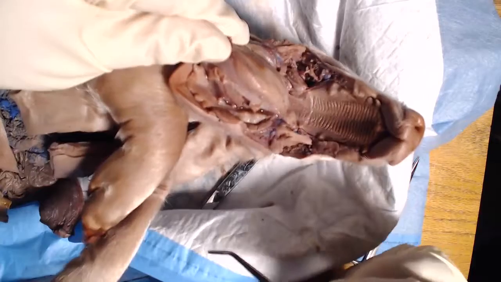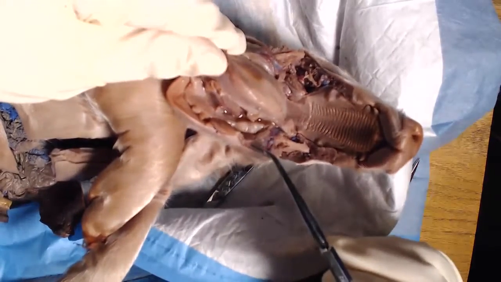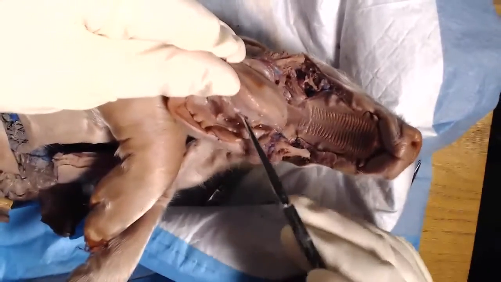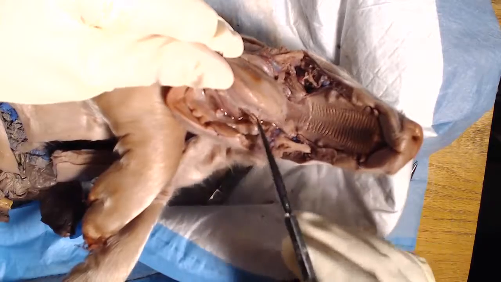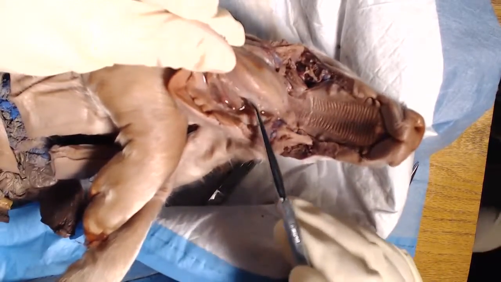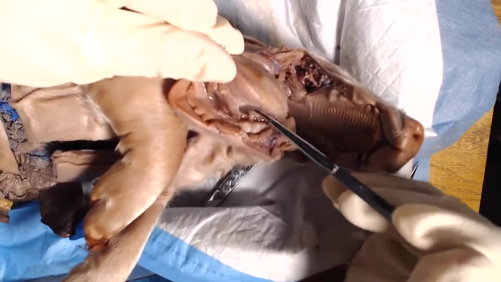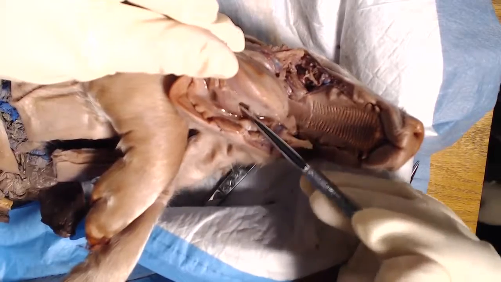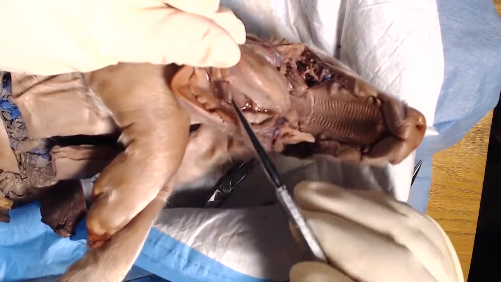It's kind of similar to the parotid in that it's a very thin gland, kind of flat, doesn't have a great solid structure like the submandibular, but it's still pretty easily identifiable right here where we cut it. So you should be able to see that glandular tissue right underneath the tongue.